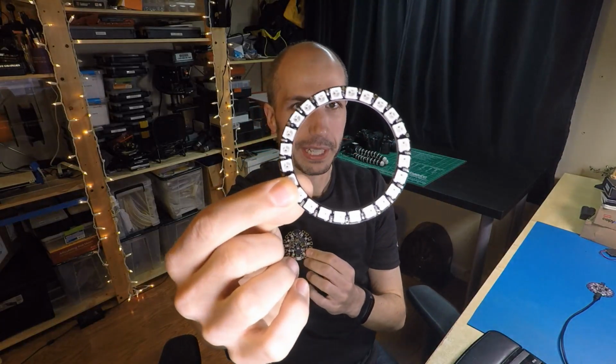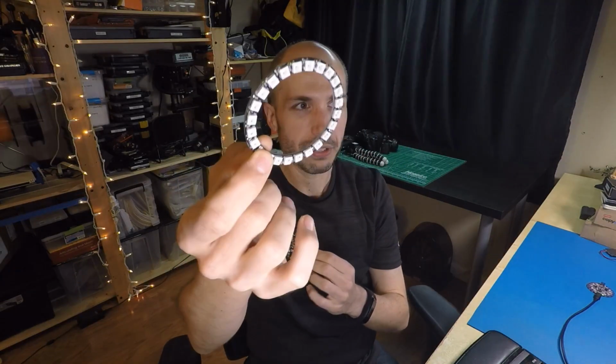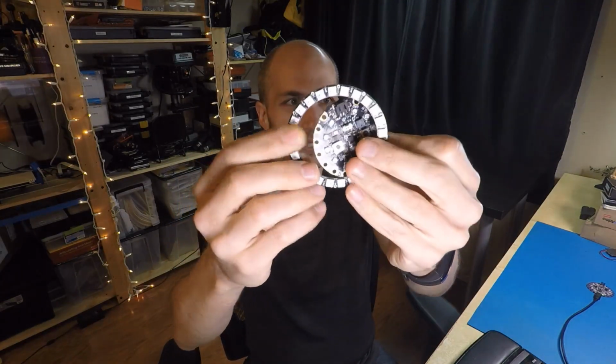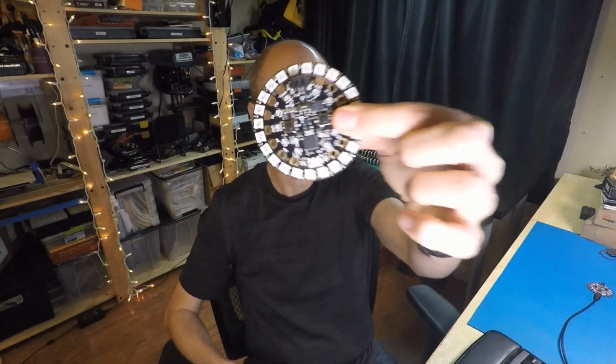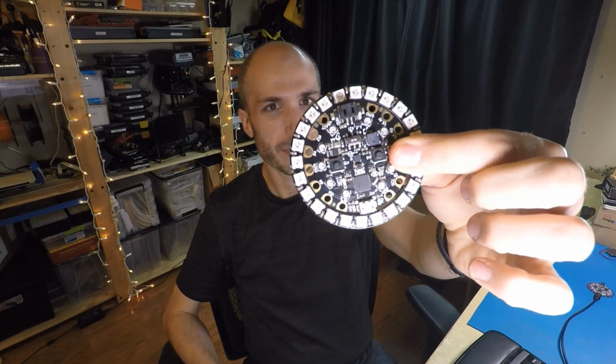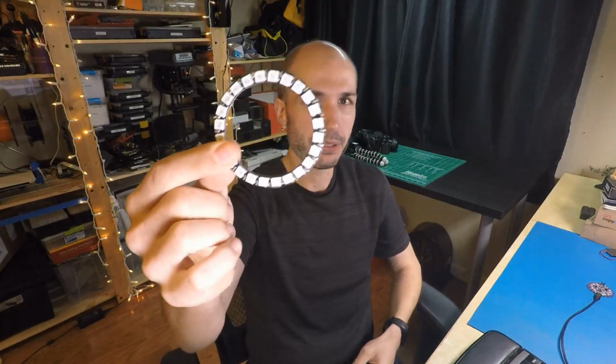And then I've augmented it with this. This is a ring of 24 NeoPixels. So you can get this in the shop. And then the cool thing is, this fits perfectly with a Circuit Playground in front of it. So you can see the Circuit Playground is 2 inches wide, and this NeoPixel ring, the inner diameter is 2.1 inches. So you've got a teeny little bit of play inside of there to connect these.